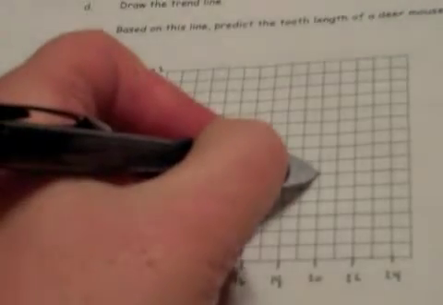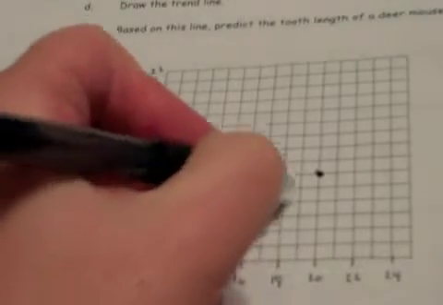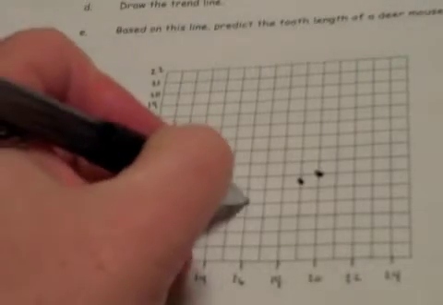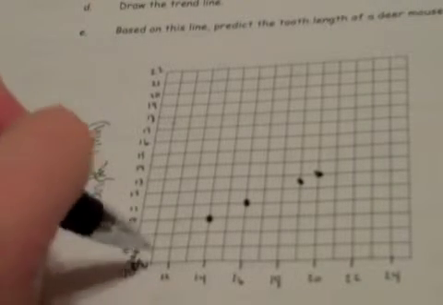There's 13, there's the 20, there's a dot. 19 and 12 and a half. Here's 19, 12 and a half. Need to do 16 with 11. Need to do 11 with 8 and a half.